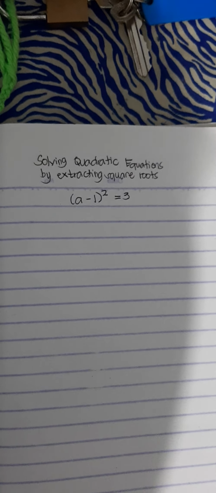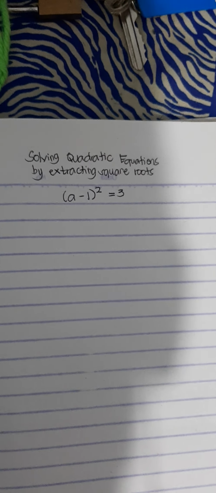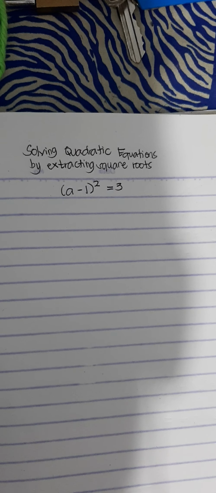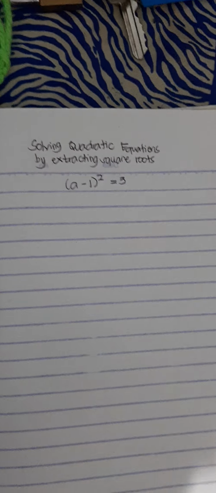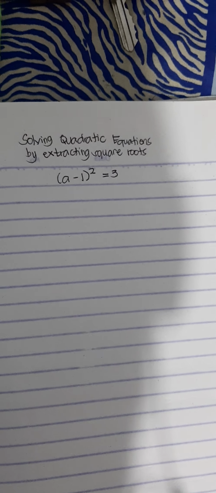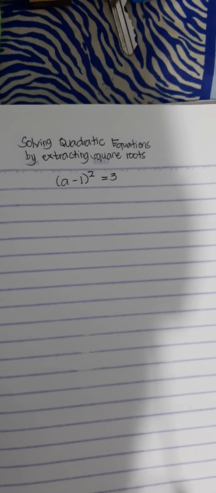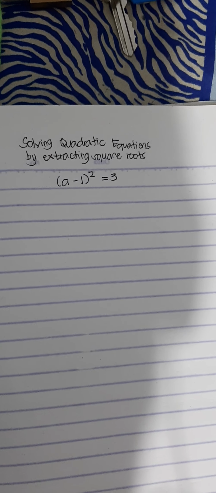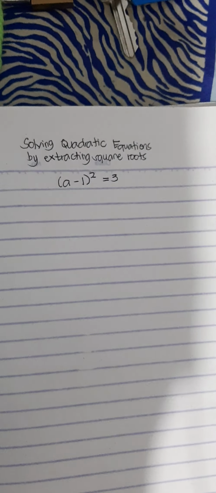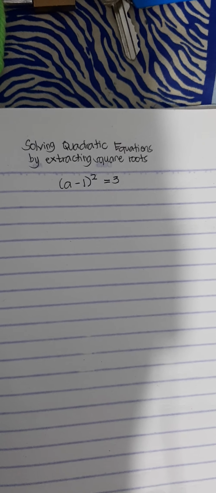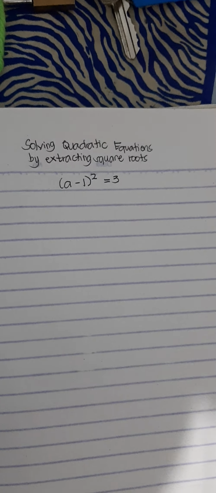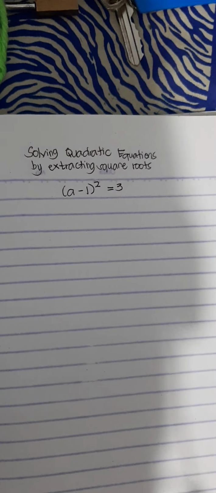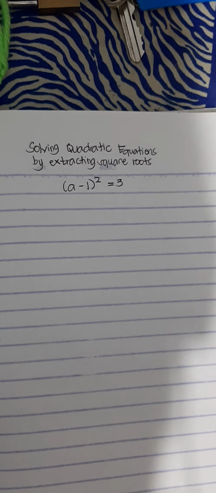Good day everyone. So in this video we will talk about further examples of how to solve quadratic equations by extracting square roots. So in here we have the quantity of a minus 1 squared that is equal to 3. Before solving this problem, we should consider first that it is in the format of x squared that is equal to b. So if that's the case, we can solve this directly by applying the concept of the square root property.